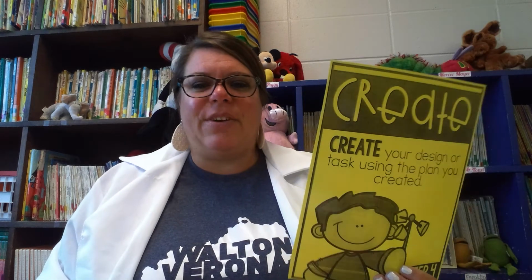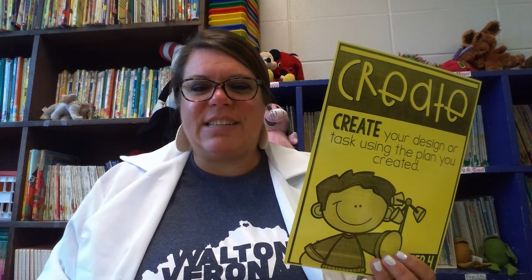Then the next step will be creating it. Create your design, your task, using the plan you created. You've got to only use the pipe cleaners and the foil, no tape, no glue, just those materials to create your new playground equipment.